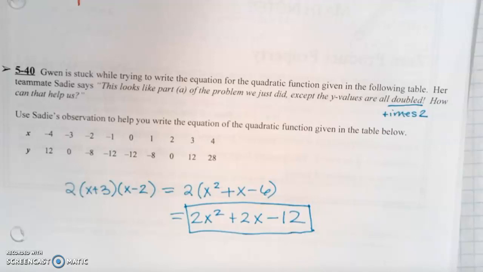So we're going to still use the x plus 3 that we used in part A and the x minus 2 that we used up there in part A. We're just going to multiply all of it by 2. Okay? So we already know that this binomial multiplied out is x squared plus x minus 6. Check A if you can't remember. And then we're going to multiply it all by 2. So 2 times x squared is 2x squared. 2 times x is 2x. And 2 times negative 6 is negative 12. So if everything's doubled, you just multiply by 2. It's sort of a shortcut on that one.